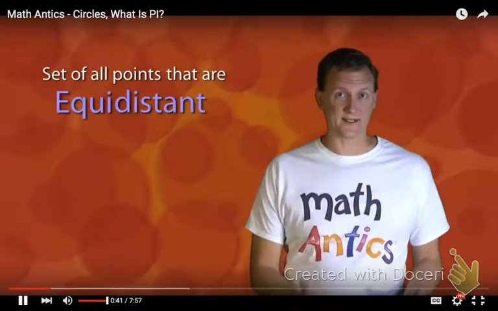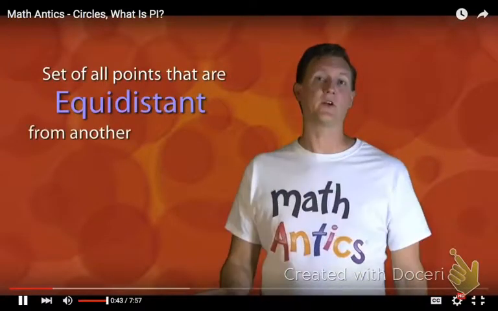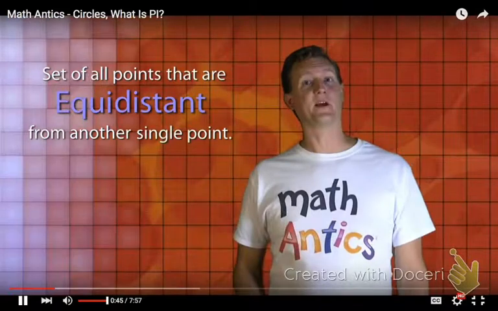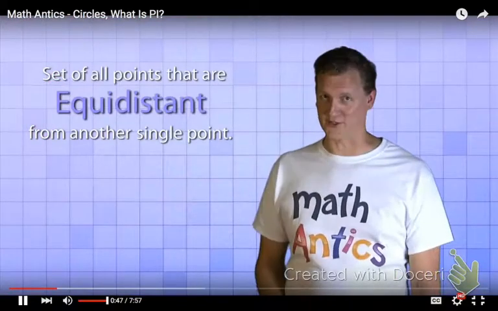Well, in geometry, a circle is defined as the set of all points that are equidistant, or the same distance, from another single point. And the best way to understand what that means is to see it in action. So, here's a single point to start with. And now, let's start drawing points that are equidistant from it.